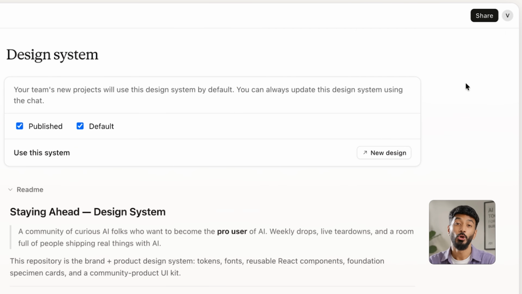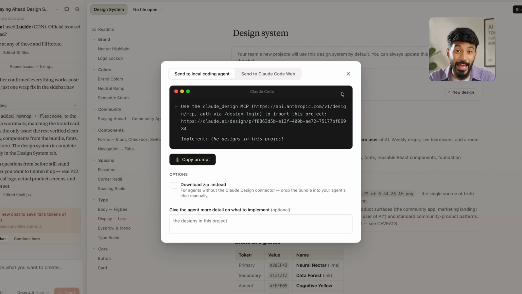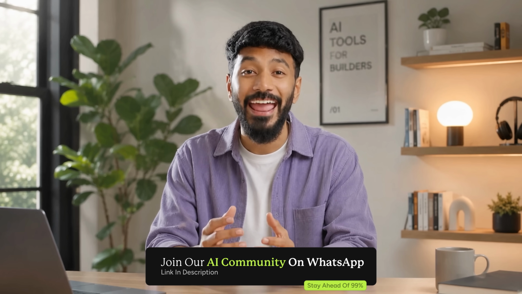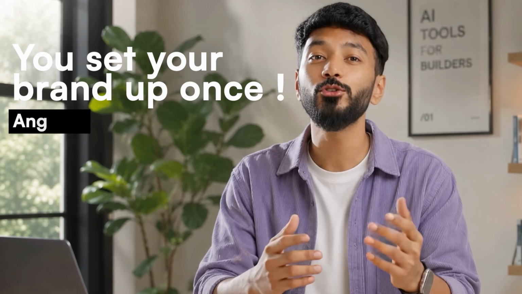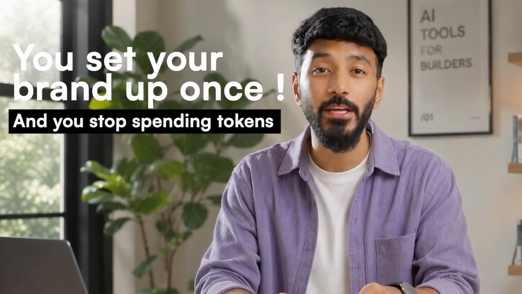Here's why this matters. Normally, every time you ask an AI to build you a page, you have to re-explain your whole brand, your colors, your fonts, all of it, and that burns through your usage fast. But when you send your design system to Claude Code like this, Claude Code already has your brand as ready-made building blocks. So it builds every landing page and website straight from your brand without you describing it again. You set your brand up once and you stop spending tokens on the same thing over and over again. Because of this trick, you end up saving a huge amount of tokens.